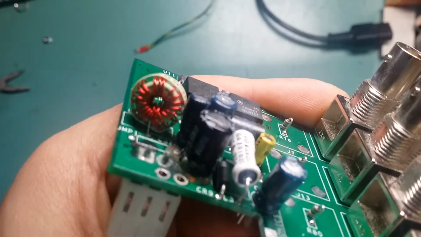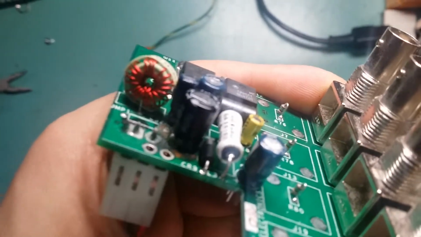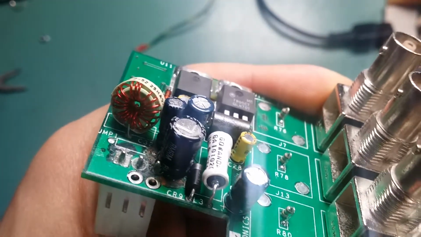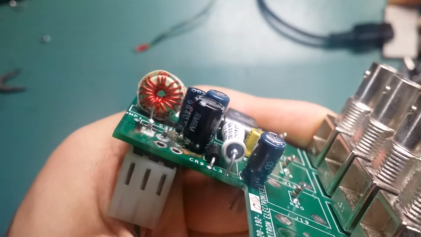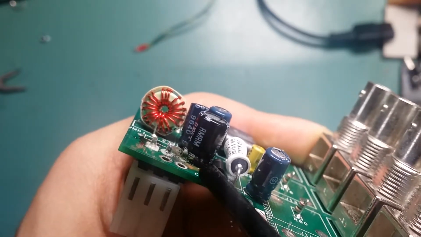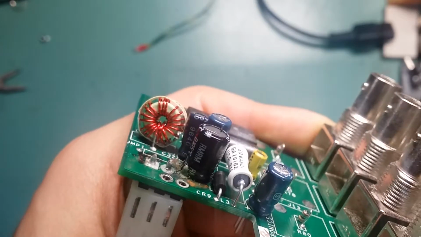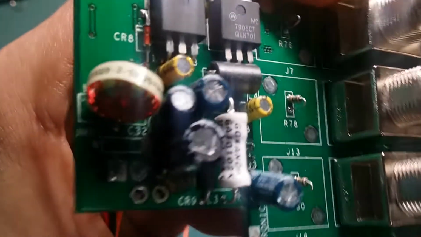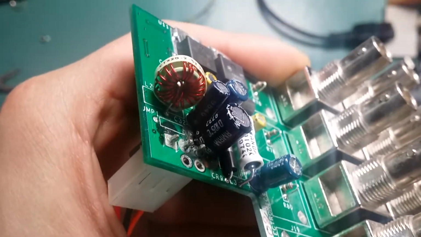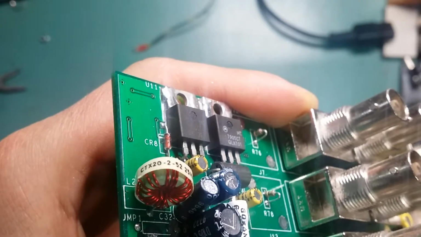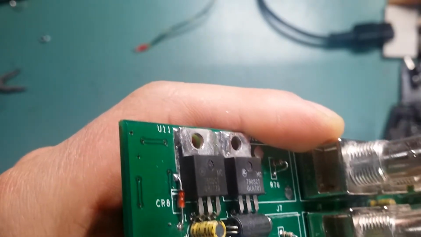And oh, what do we have here? Okay, something's going on over there, as you can see here. We got something oxidizing, and we got a lot of crap on the PCB. So that doesn't look healthy. I wonder if that capacitor has seen better days.